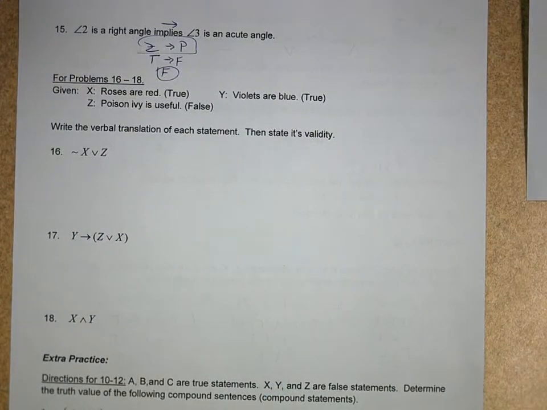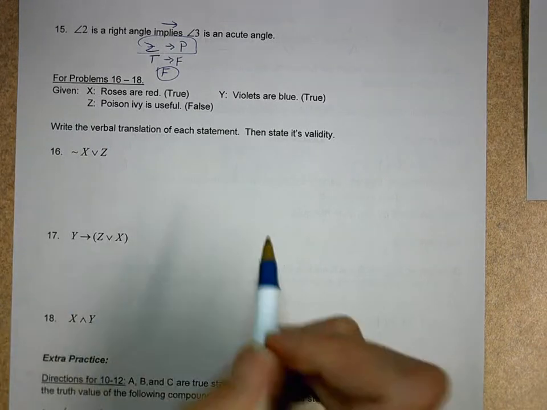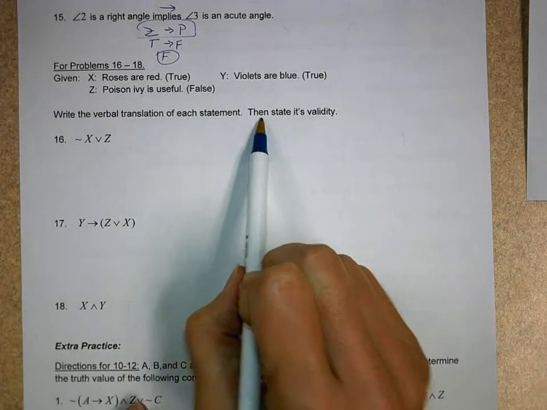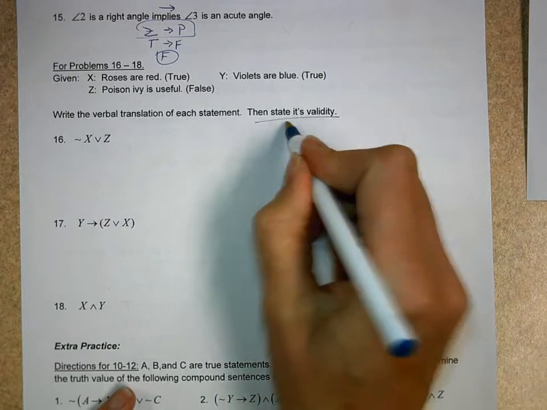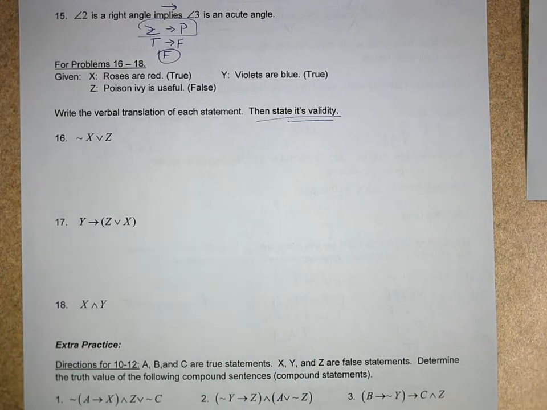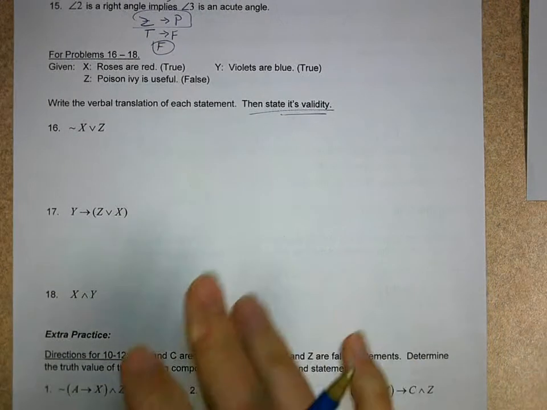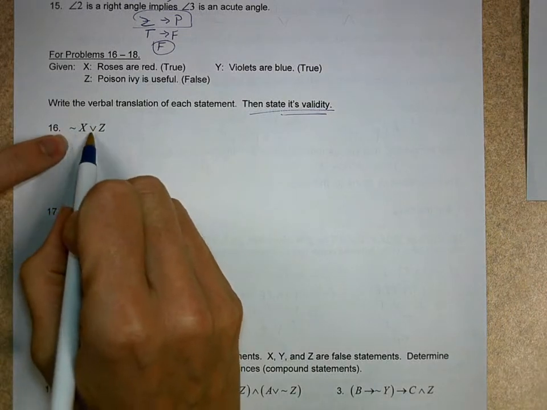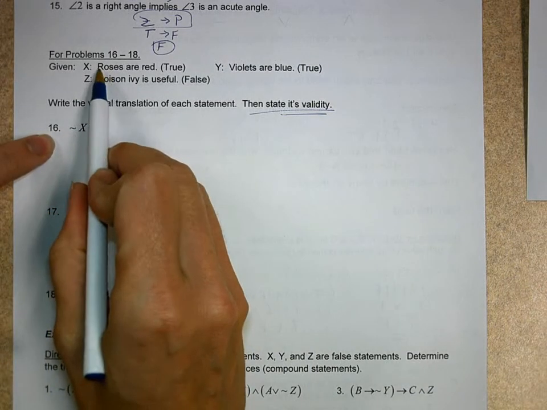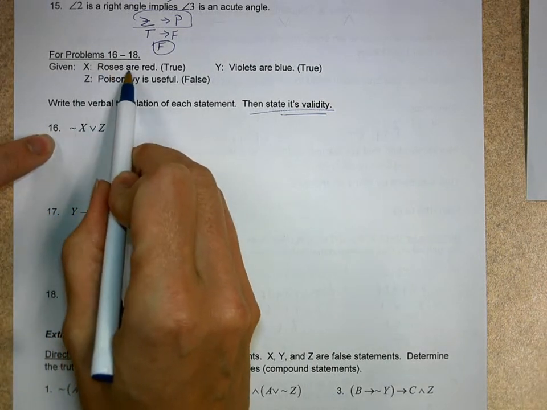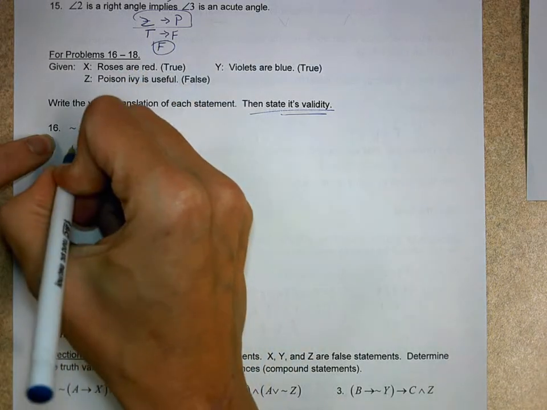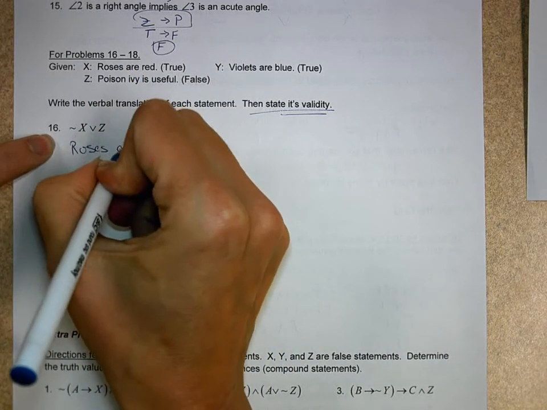Now, let's go the other way. Do the verbal translation of this, then state its validity. Guys, I don't know how many people had problems. Remember, put the validity down. Follow all the directions when you work with these. If not X or Z, well, that means I negate X. Roses are what? Not red. So very good. Roses are not red.